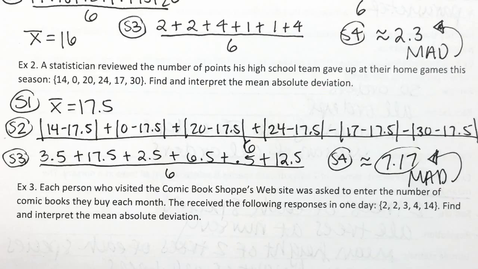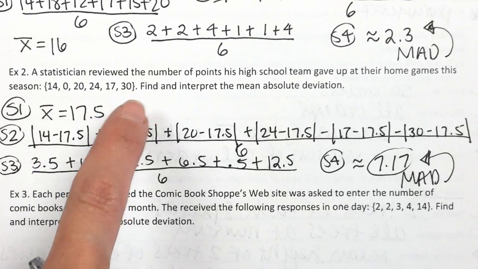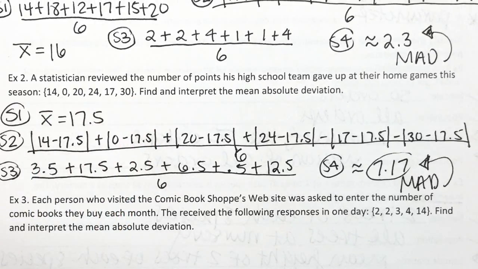Do you think this team is very consistent? No, they're all over the place. I'm guessing this is either basketball or football they're talking about. Probably football. But this means that their team is not reliable. They're just all over the place. One day they'll have a really good game and let them score 0. The next day they'll let them score 30. So they need more consistency. Anything above 3 is inconsistent.